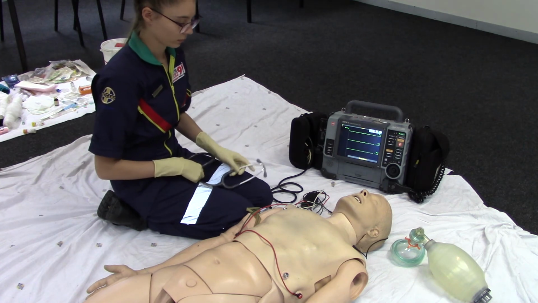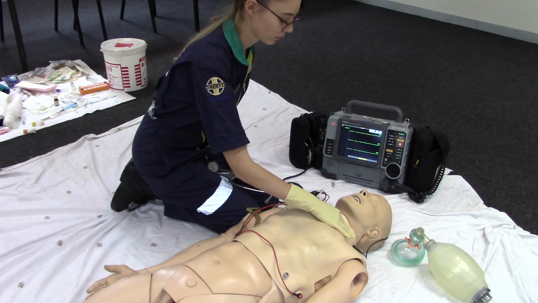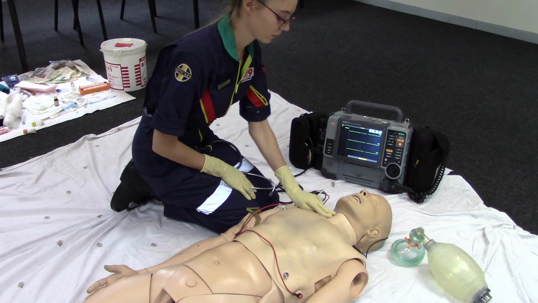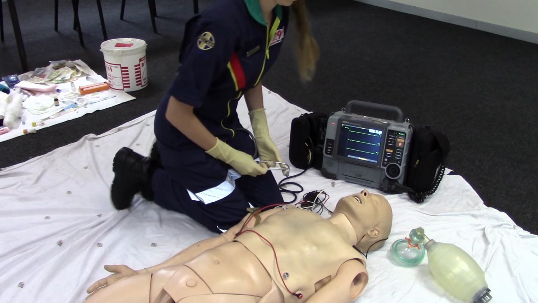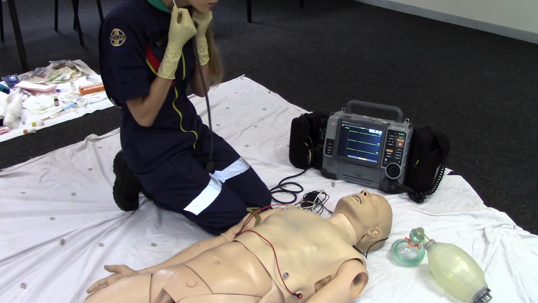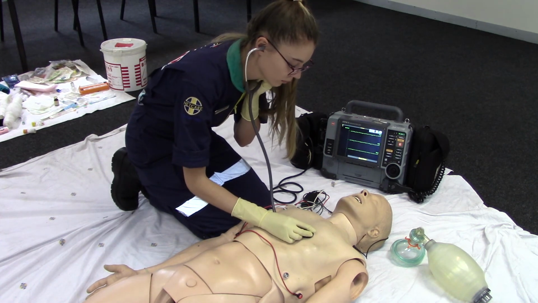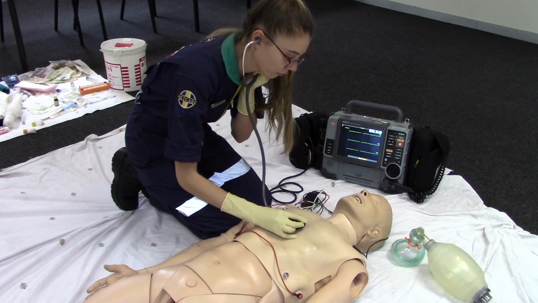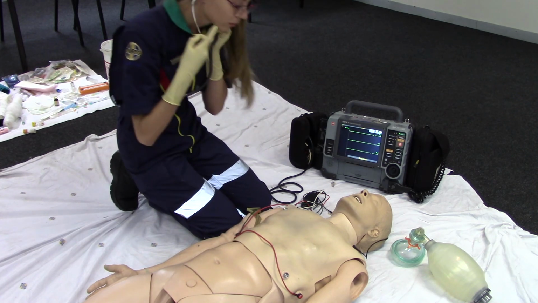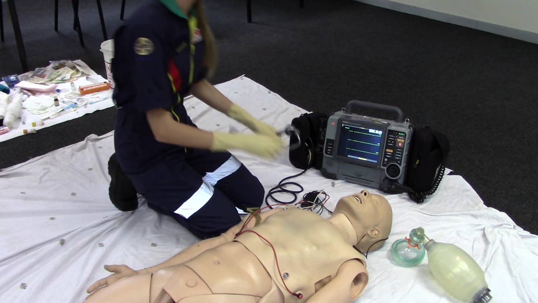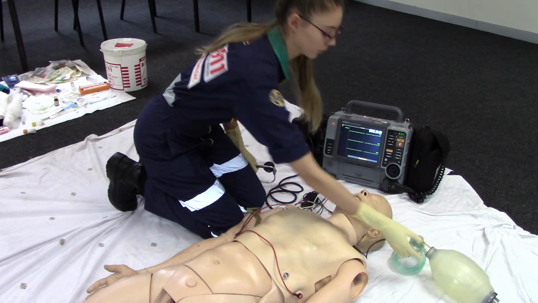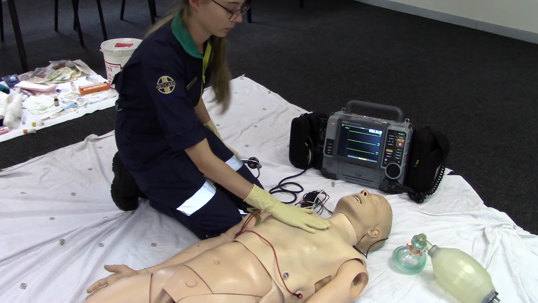Palpate central pulses. Confirm absence of central pulses. Auscultate for heart sounds at the apex of the heart and the left parasternal area. Disconnect any ventilation devices and assess for any respiratory movement, including gasping, for 5 minutes.